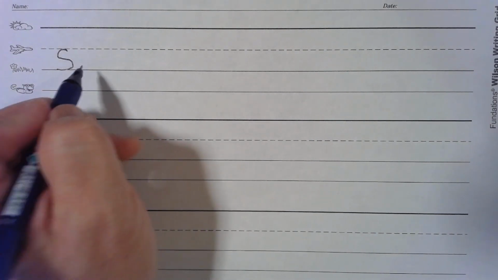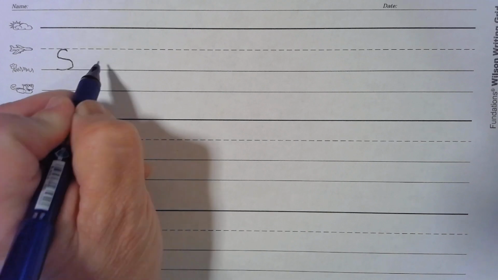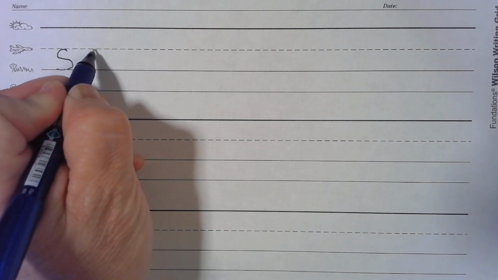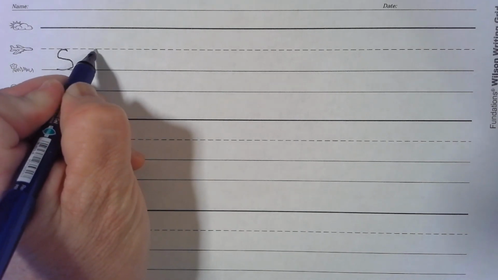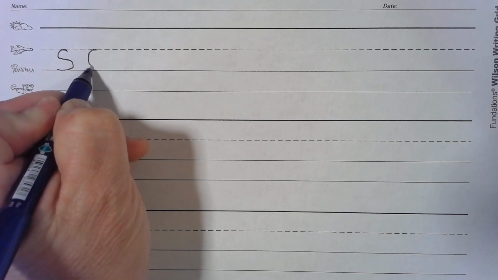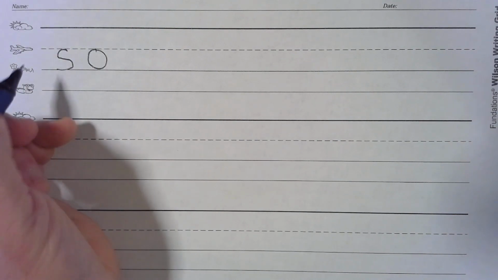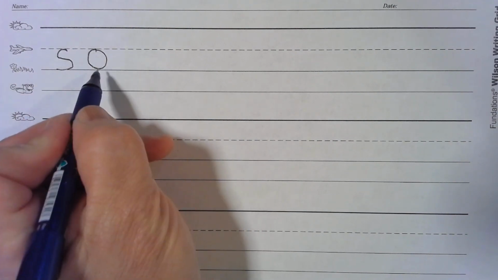The second letter in our word is an O. O is a plain line letter. It starts on the plain line, just like a C. Goes back a little bit. We trace back and down to the grass line and around back up to the plain line. That is O.